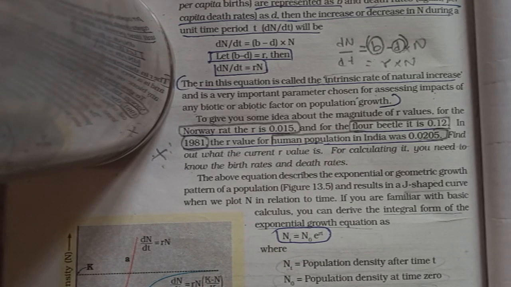It is Nt equal to N naught e power rt. This is an exponential growth equation, and it is J-shaped. Darwin showed how even a slow animal like an elephant could reach enormous numbers, but only under unlimited conditions.